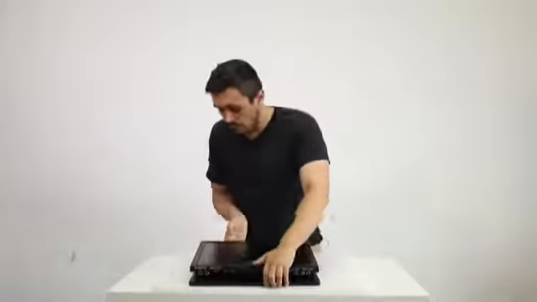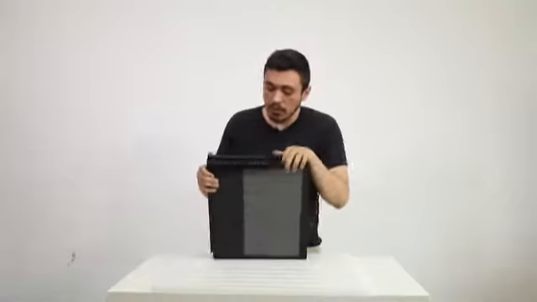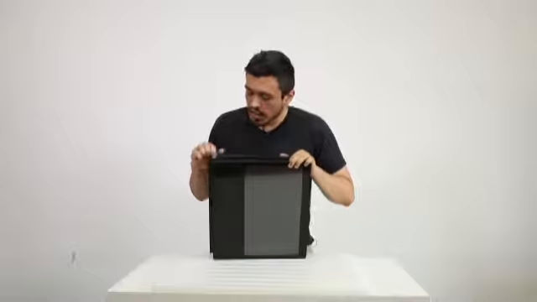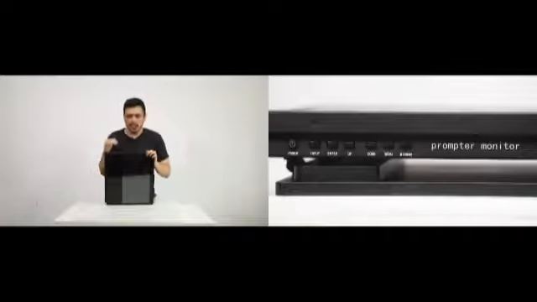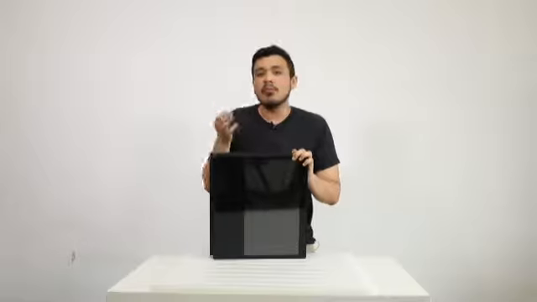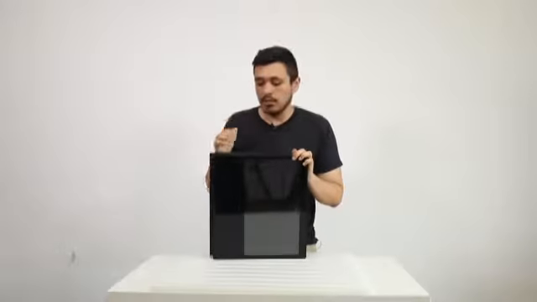So now we're going to talk about the buttons. For the prompter monitor, these buttons will control the top screen, right? So we have the power button, we have the input button, we have an enter, up, down, and menu button, which will control different options inside the monitor, right? You click the menu button and it's going to show you a list of different things you can adjust. Maybe you need a bigger brightness or something like that, right? So you can adjust it freely depending on that.